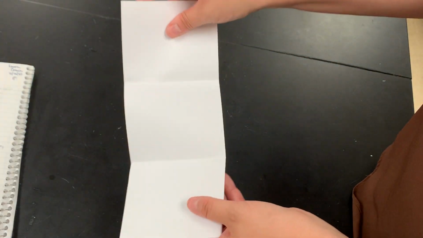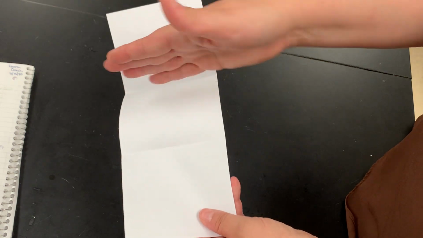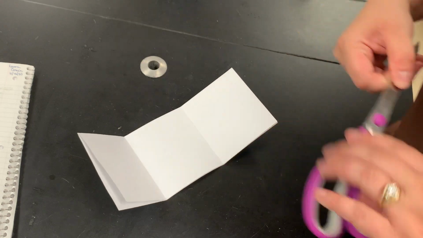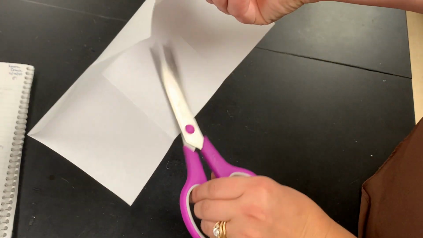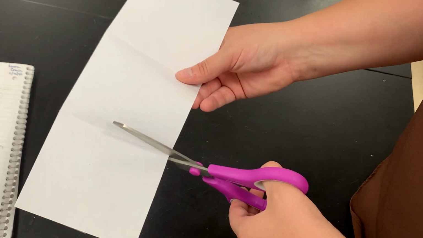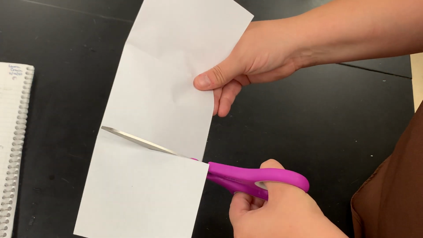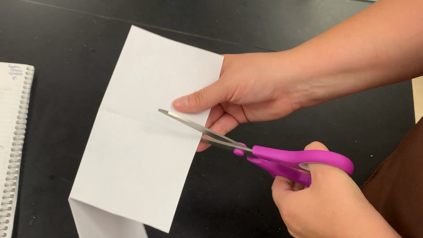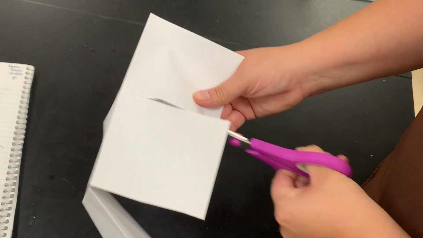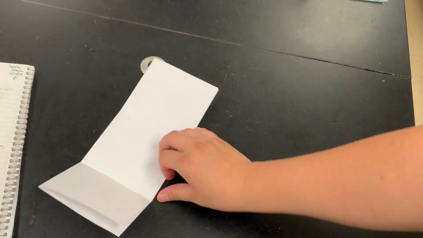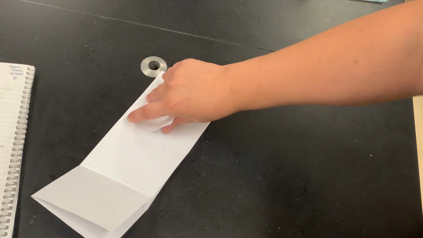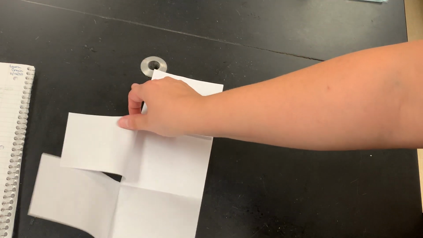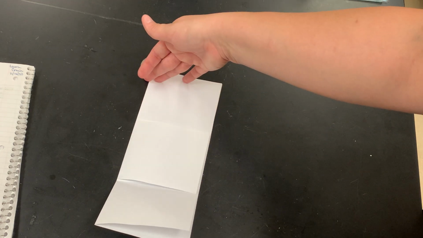So now we have a nice long skinny thing with 3 sections, the top, bottom, and middle. I'm going to take my scissors and cut just the front. I want to leave the back of it as one piece, but I'm going to cut the front along those folds that I just made into flaps. So you should have 3 little flaps. The back piece is still all one piece, okay?